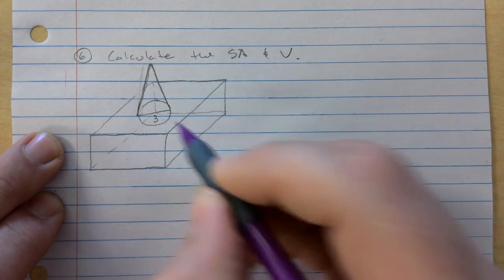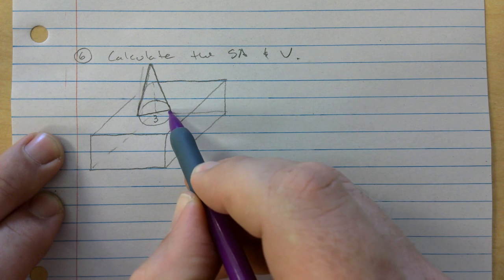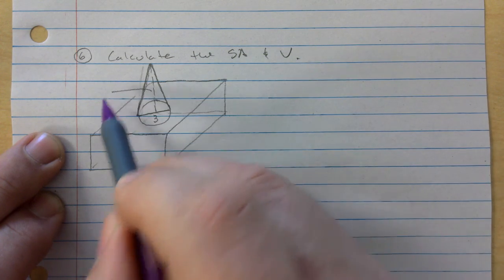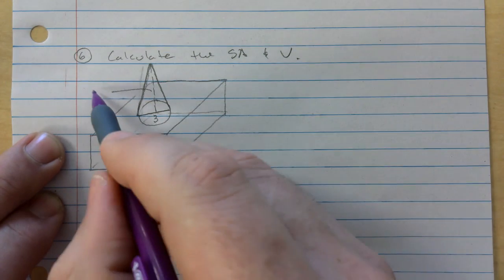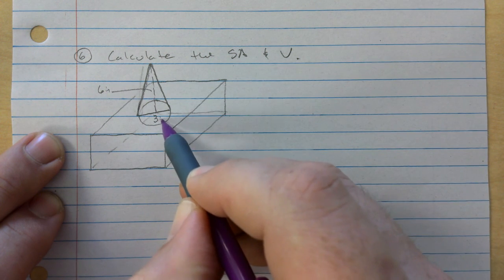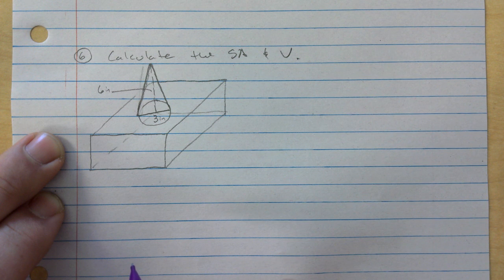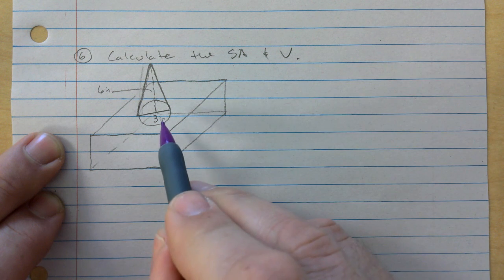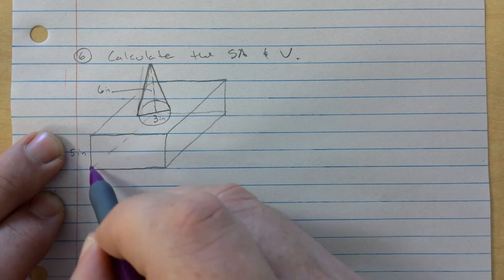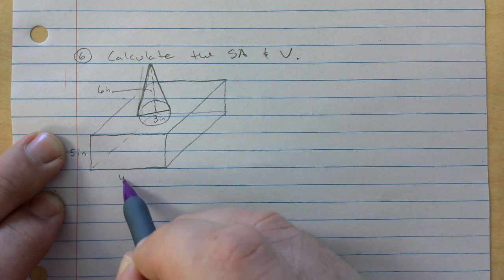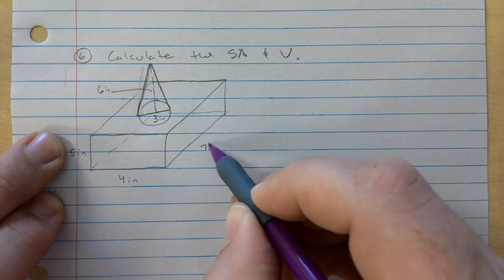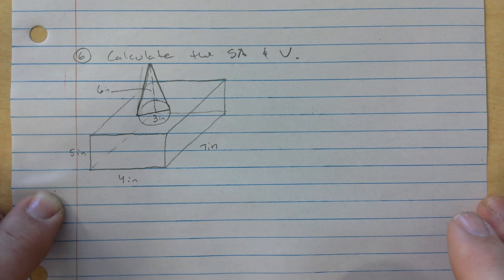The diameter of that cone, the diameter is 3, and the height down the middle 6. It's all in inches. Okay, so the height is 6, the diameter is 3. The box has a height of 5 inches. It's 4 inches with this front here and 7 inches going back.